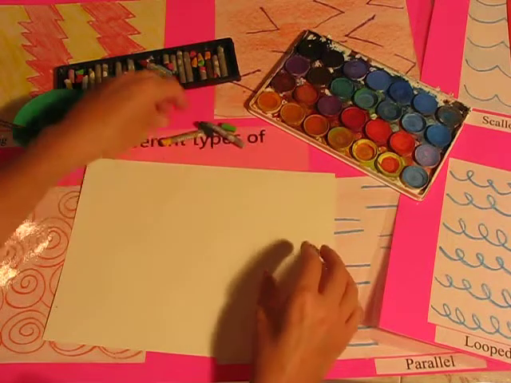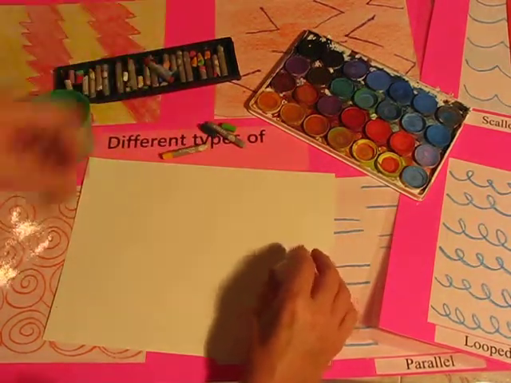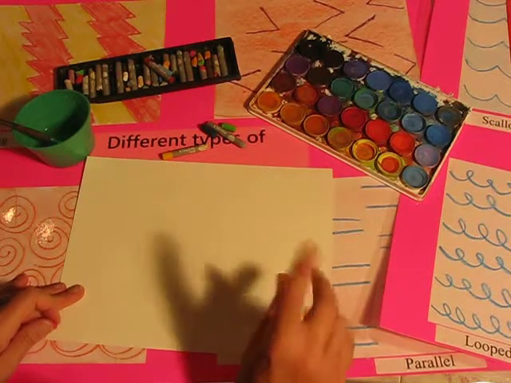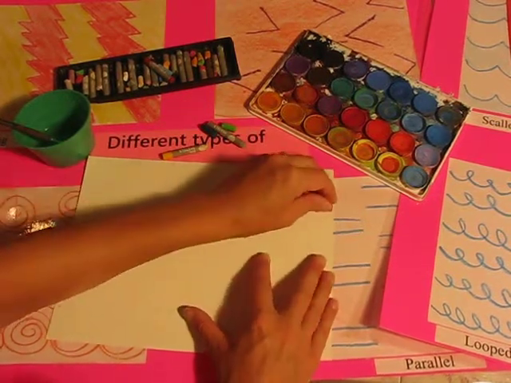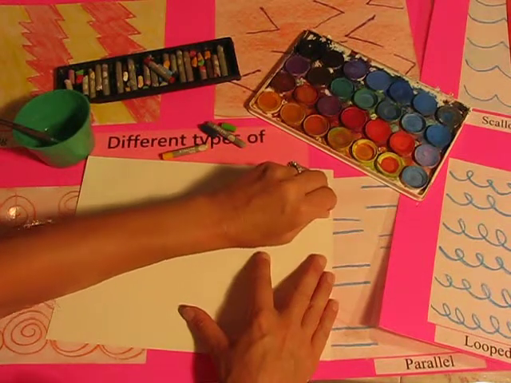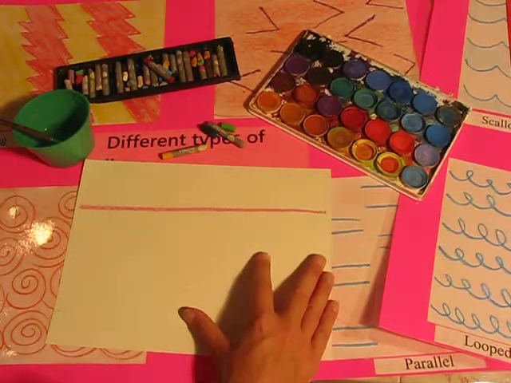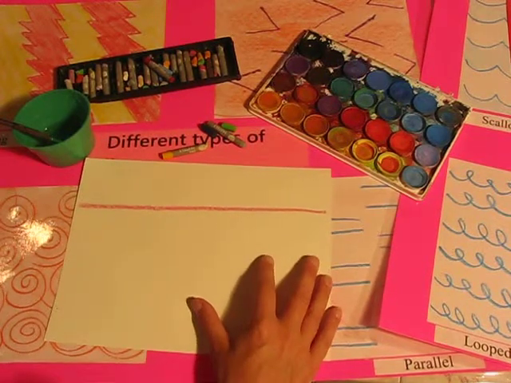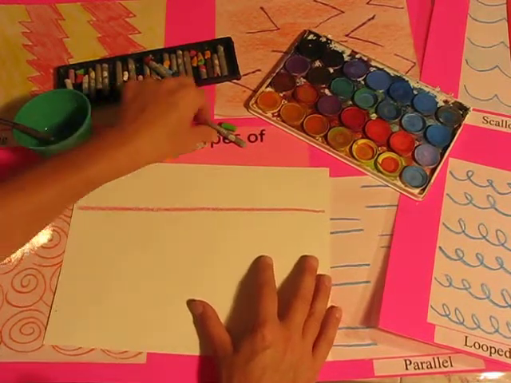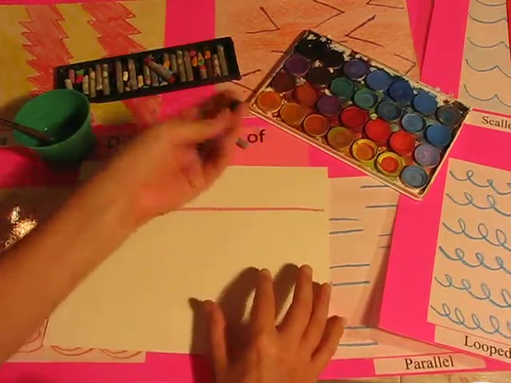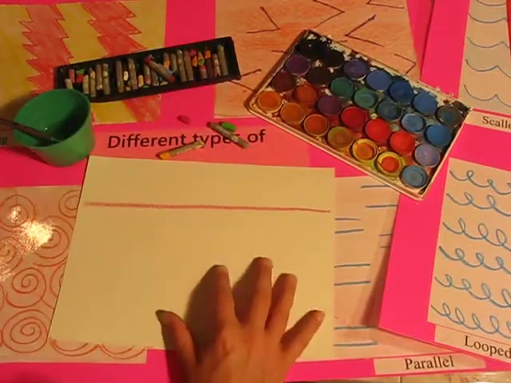What I'm going to do today is tell you the type of line that you need to draw. So the first line that I'd like you to draw would be a horizontal line, and a horizontal line goes side to side. Horizontal, if you can think of the horizon when you're at the beach, that's horizontal. Next, I want you to change your oil pastel color, and I'd like you to draw a vertical line.